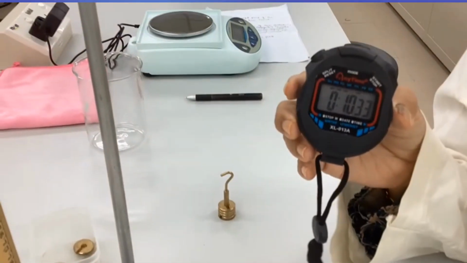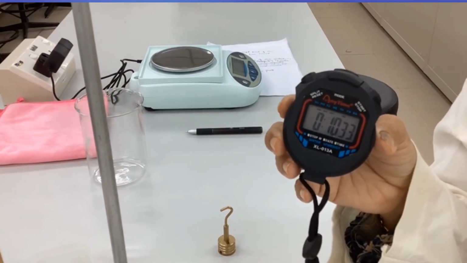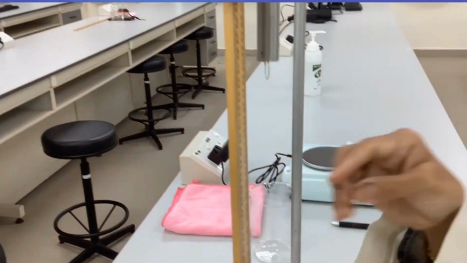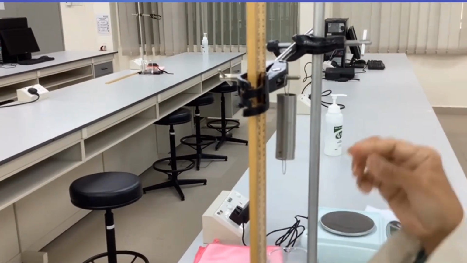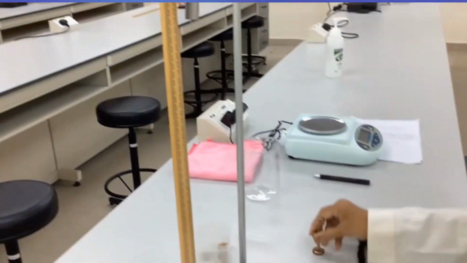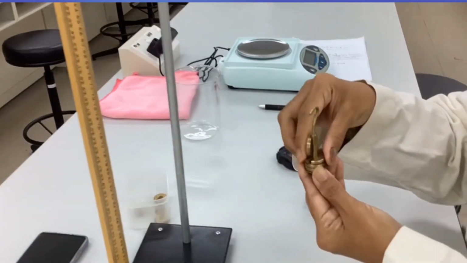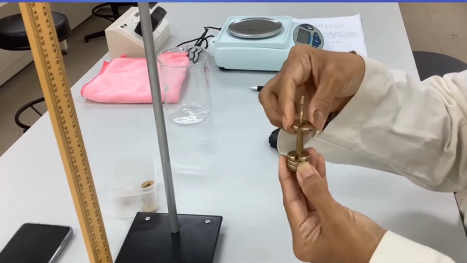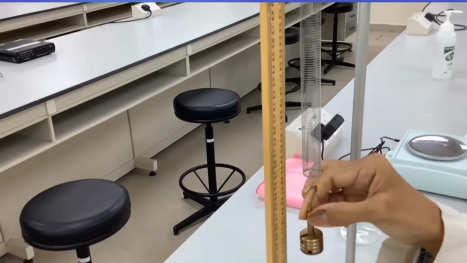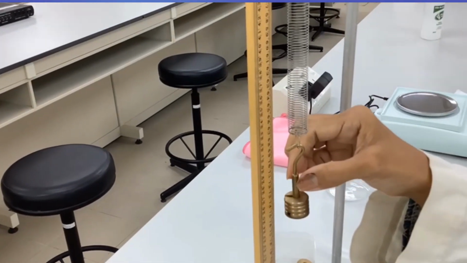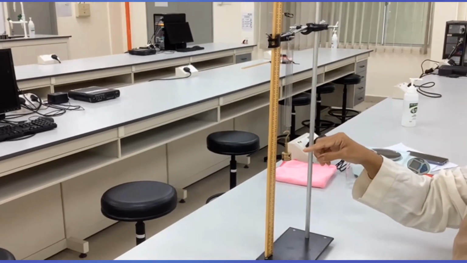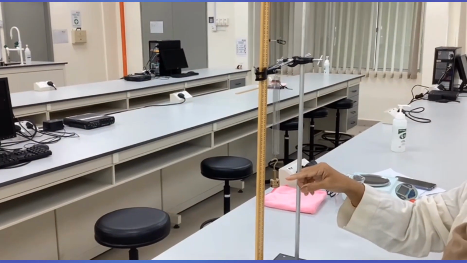This is the main apparatus used in this experiment. Now let's go through the other apparatus. We have a meter stick connected to a retort stand, and then we have a spring. Then we have a total mass of 50 gram that will be attached to the spring. So when you attach the masses, the spring will be displaced. This is the equilibrium state of the spring after we added the masses.